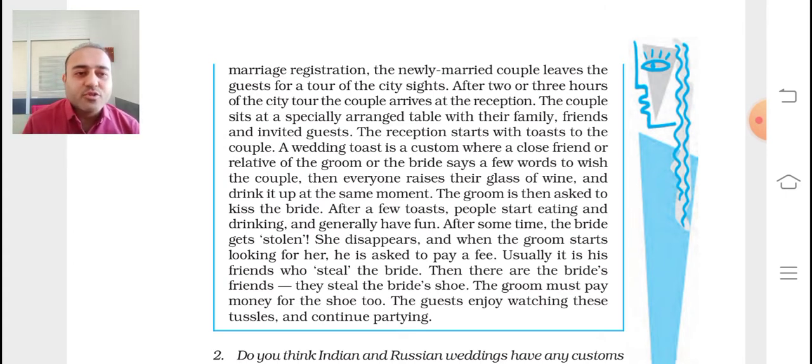The guests enjoy watching these tussles. Tussle means an argument or dispute, and they continue partying. In our culture also we have seen the groom's shoes are stolen away, then a demand is made for money, then there is an argument and discussion, which is known as tussle. Similar things happen over here also.